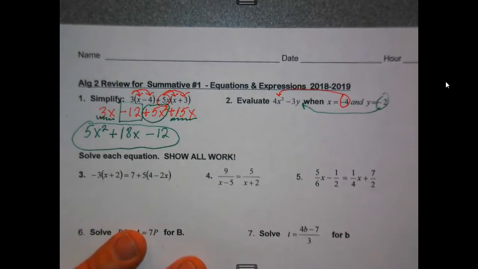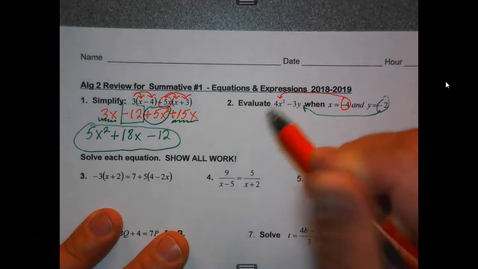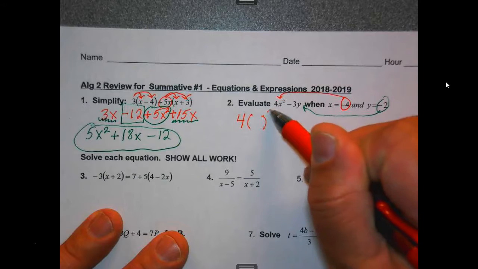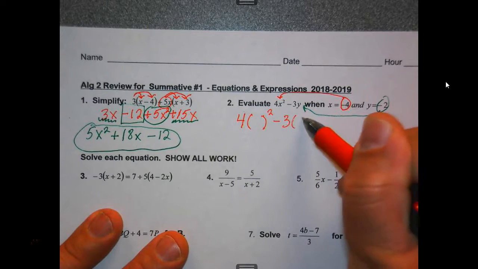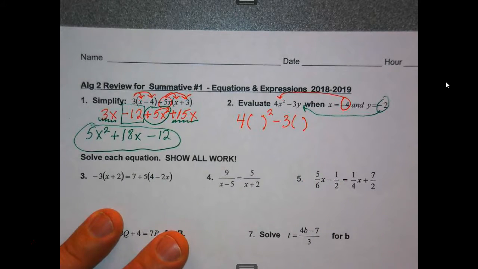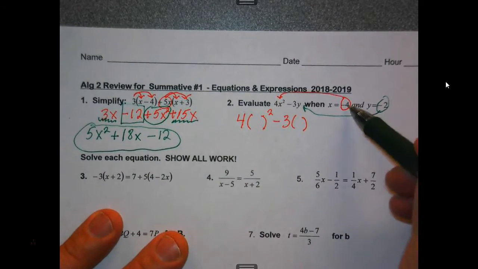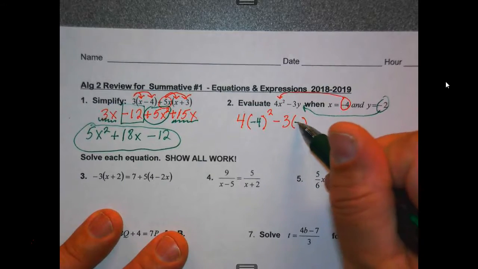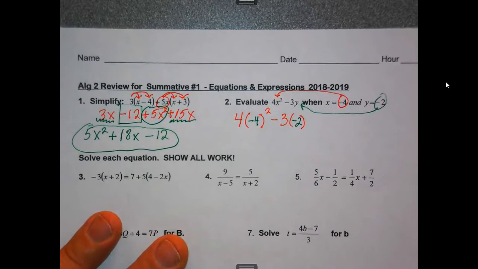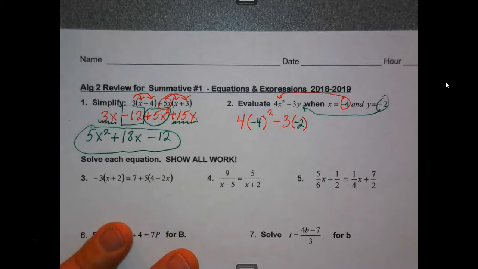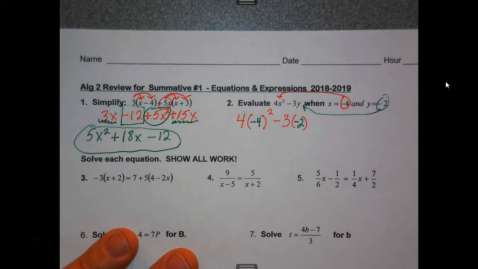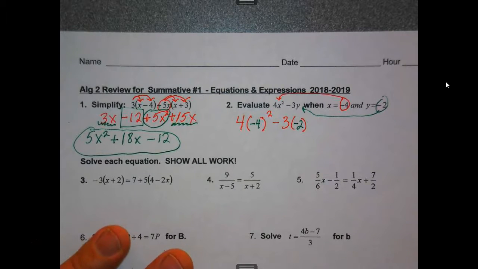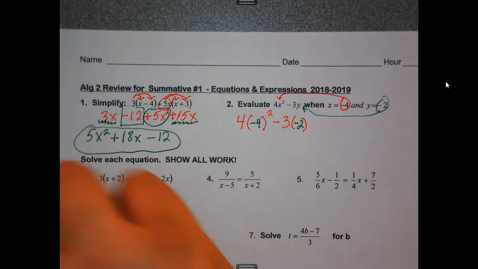Okay, so this, like I said, would be a really good problem to put the parentheses in there for the variables. Then go back and plug in your values. X is negative 4 and y is negative 2. Because if you do that, you can plug this right in the calculator and get the answer. You should be able to do this one in your head. It's not that bad. Negative 4 squared.